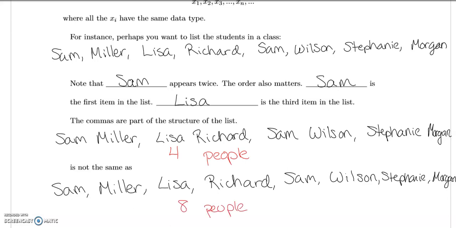So the positioning and the number of commas really matters here, because the commas tell us where we break up each element of the list. If we only have 3 commas, that only gives us 4 things in the list, whereas if we have 7 commas, we have 8 things. So we need to be really careful to make sure that the commas are a part of the lists that we write.